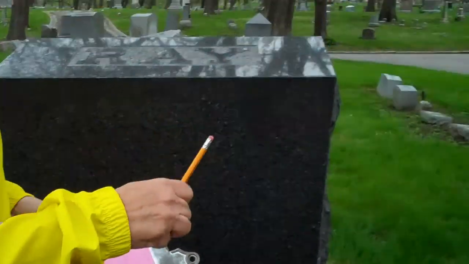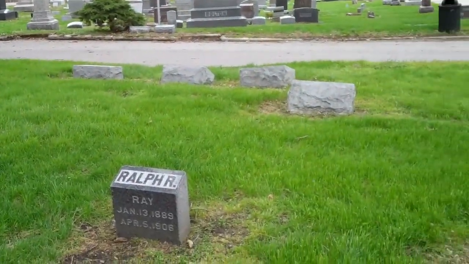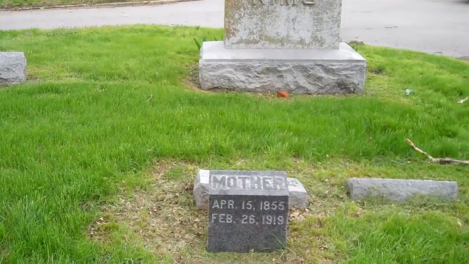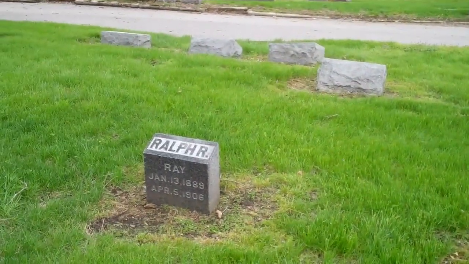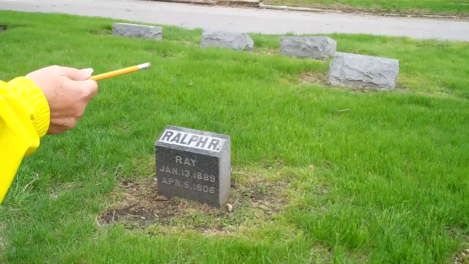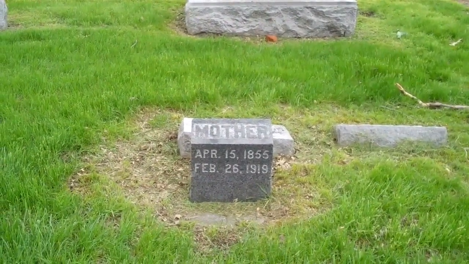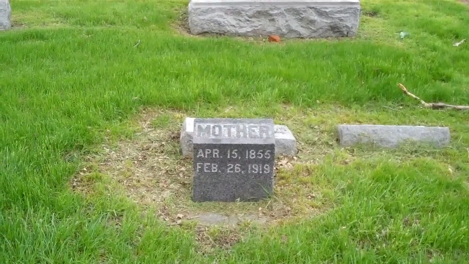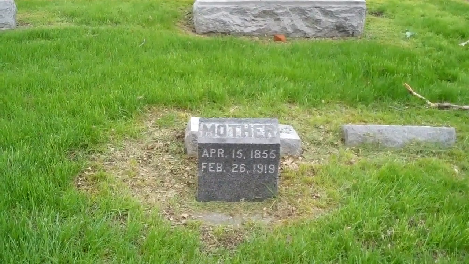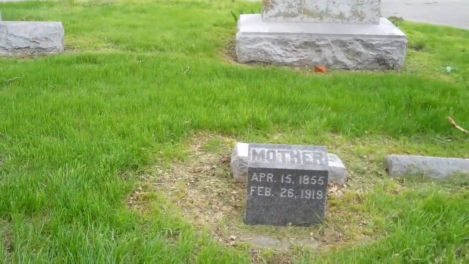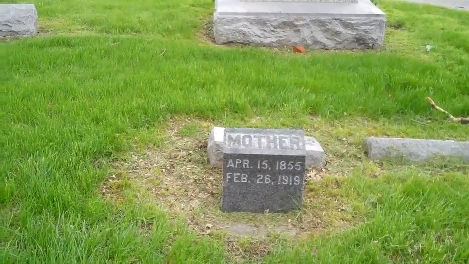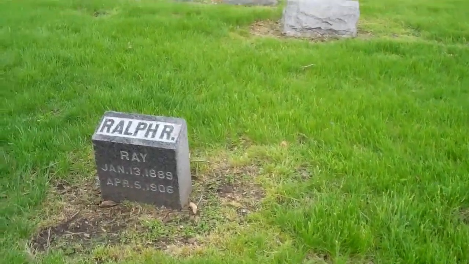Now, the stones over here belong with this one, so I want you to make sure you catch this in row 3. So you're going to write Mother, 1855 to 1919. I do not need April 15th. I just want the year they were born and the year they died. So we're going to continue.